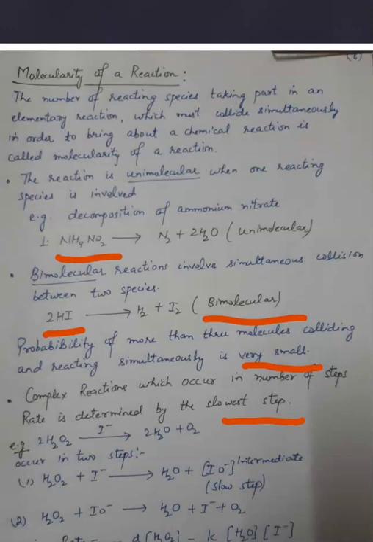Let us consider the example 2H2O2 gives, in the presence of I negative, 2H2O plus O2. This reaction occurs in 2 steps. These are the 2 steps. First step is the slowest step. So this slowest step is the rate determining step. So rate will be K [H2O2] [I negative]. So order can be calculated by the slowest step. Molecularity has no significance for complex reaction.